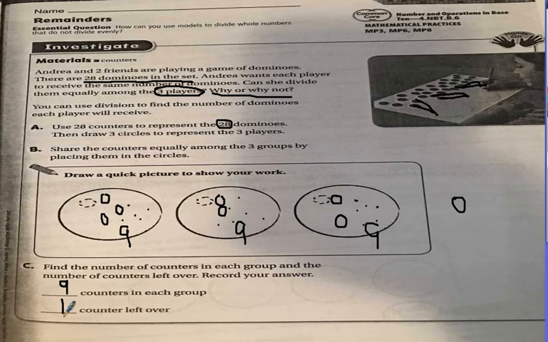So basically this is saying 28 divided by 3 groups is 9 remainder 1. Yeah, 1 left here.